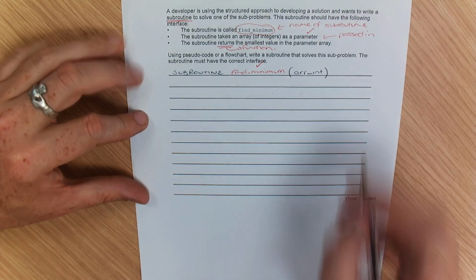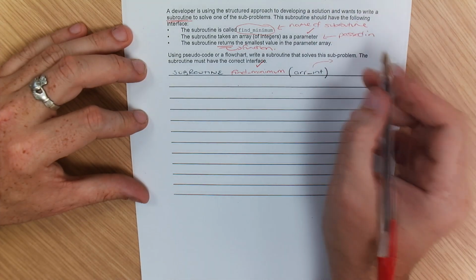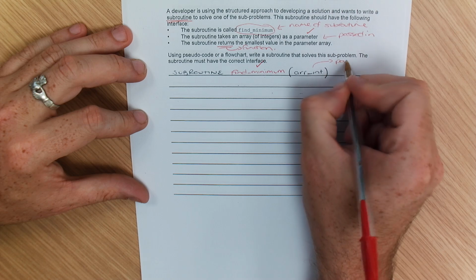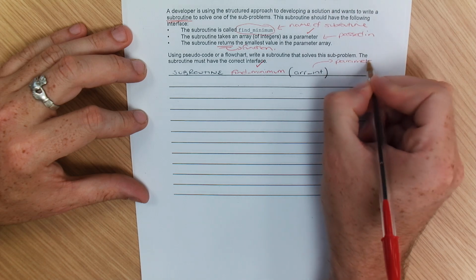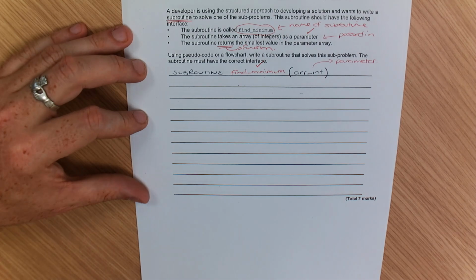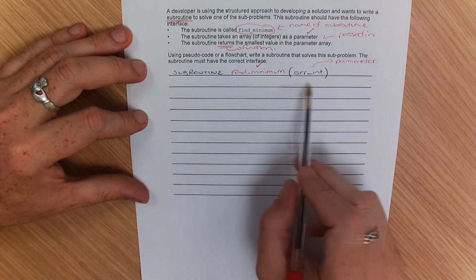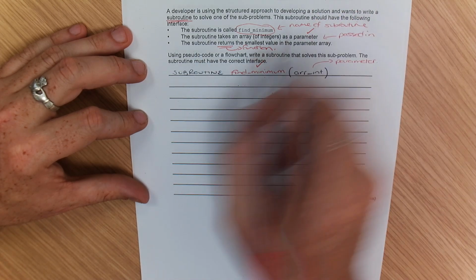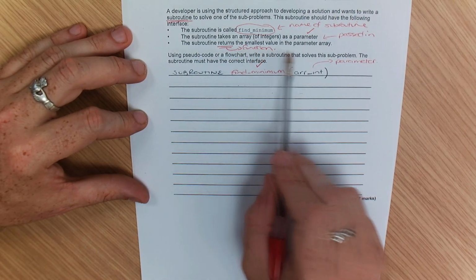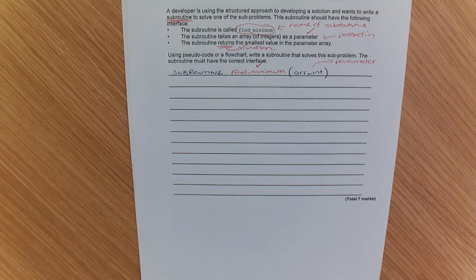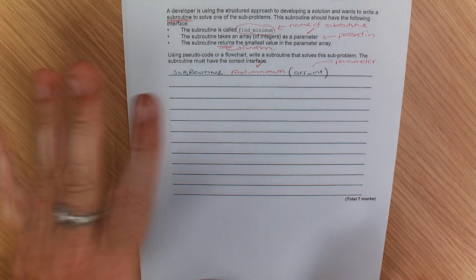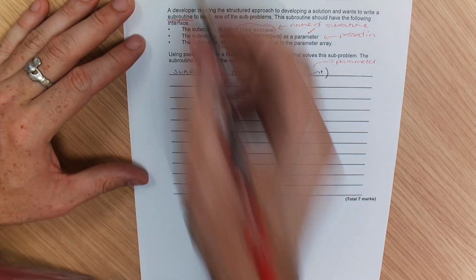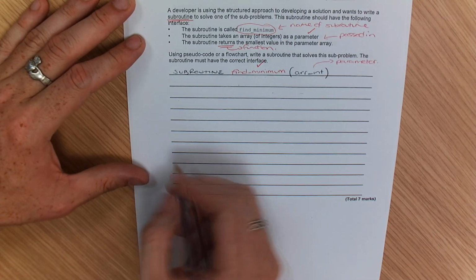So I've now got my second mark. That's my parameter. So I'm just going to label that, and I think you should too. Parameter. Okay? So I've got my array. I've got my parameters. Now, it says returns the smallest value in that parameter. Let's think about the logistical way we would approach this here. If I've got a list of numbers, what would I need to do? This is even before I think about coding. So I've got a list of numbers here. So let's just write these down here.